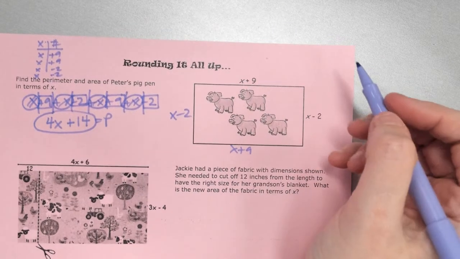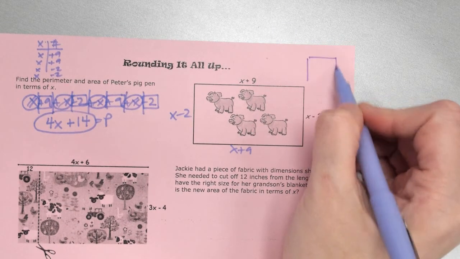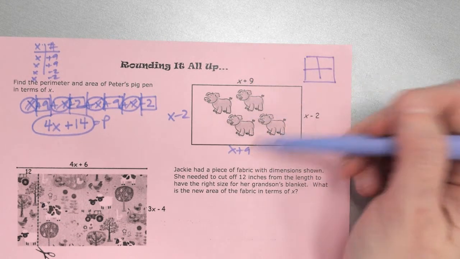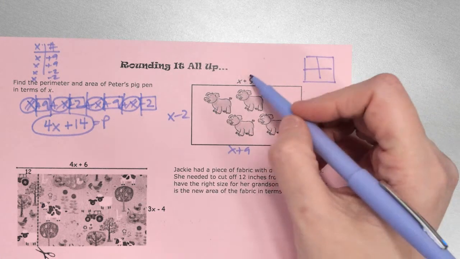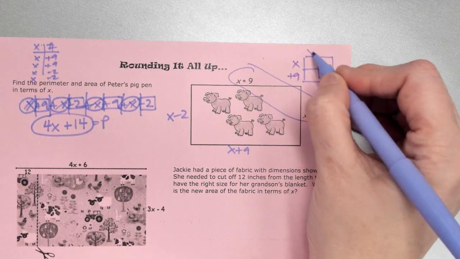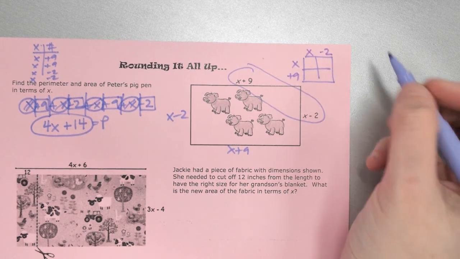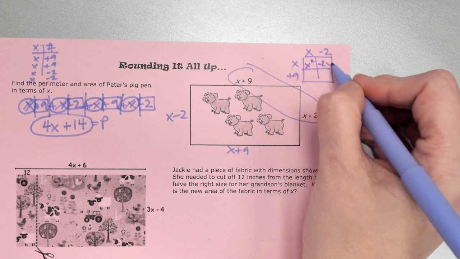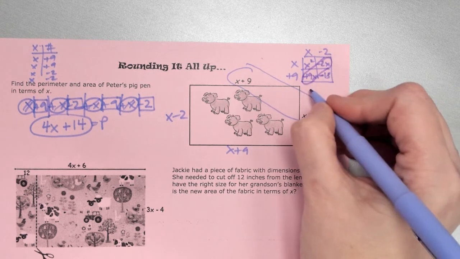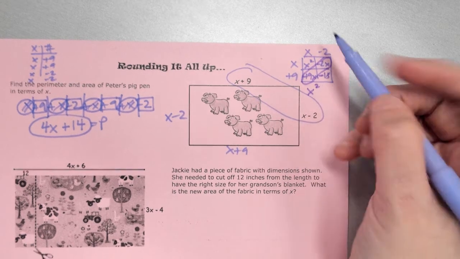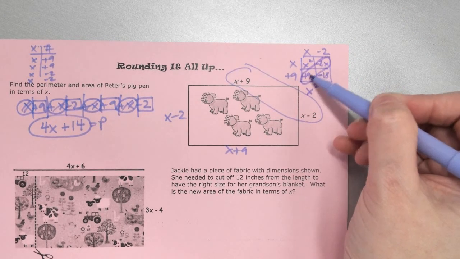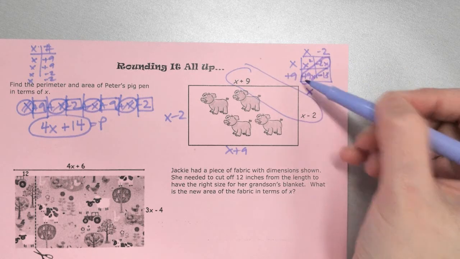Now, how am I going to find the area? Box or foil. Okay, I'm going to do base times height. Do I add up these x plus 9s and add up these x minus 2s? No, I just use the two numbers they gave me. Y'all find me the area. It doesn't matter which one goes where. You're going to wind up with the same answer. What will happen is these two will switch positions if you switch the terms.